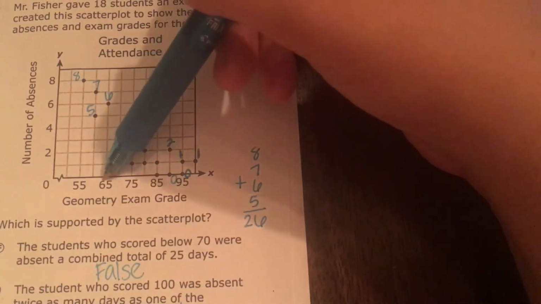Okay, and the last one, Mr. Fisher remembered that he had one more exam grade. The extra student scored 25 points higher than the student who was absent for 6 days. Okay, so let's look at that. 6 days is 65. So 65 plus 25, that's 90.